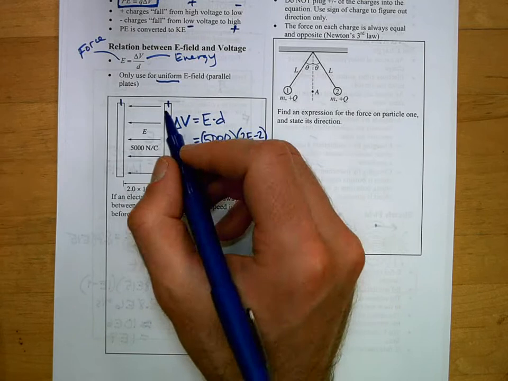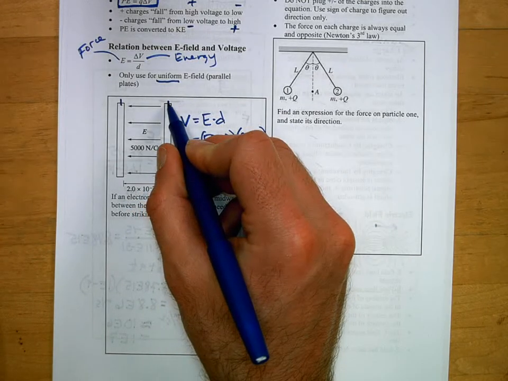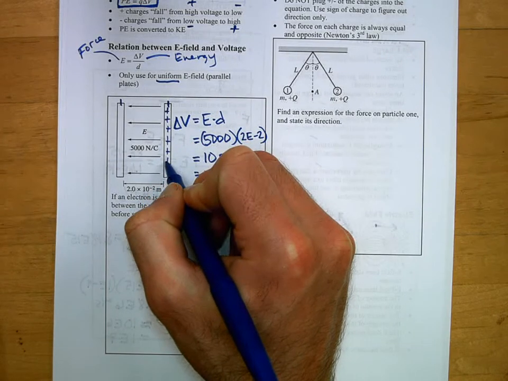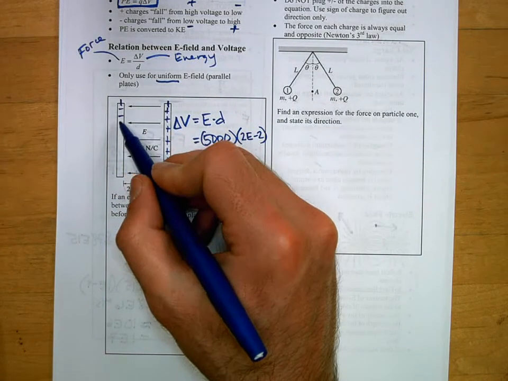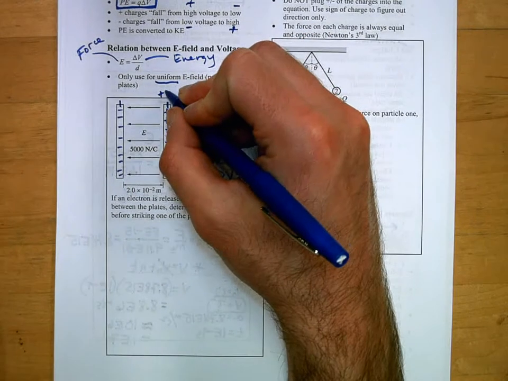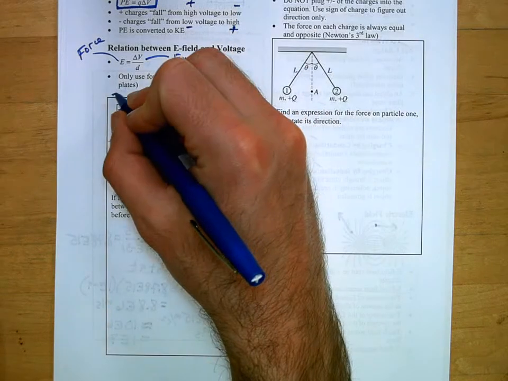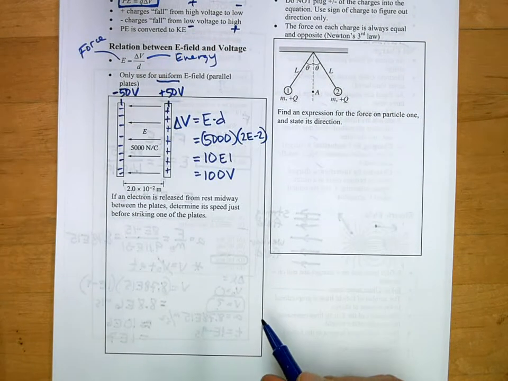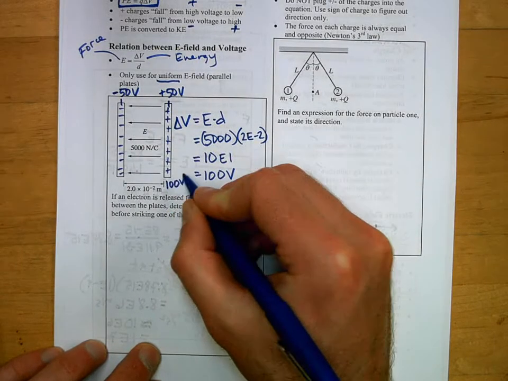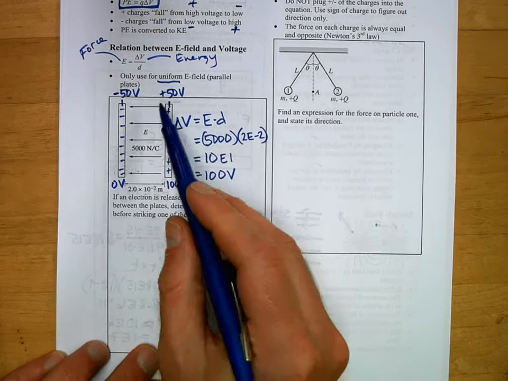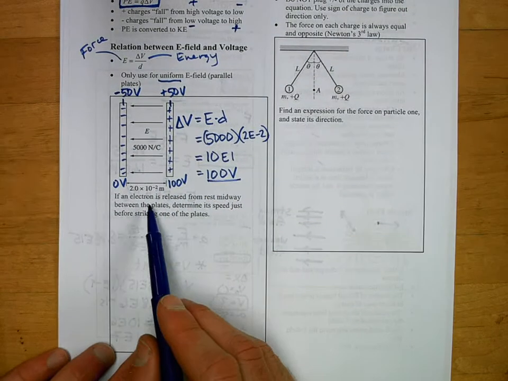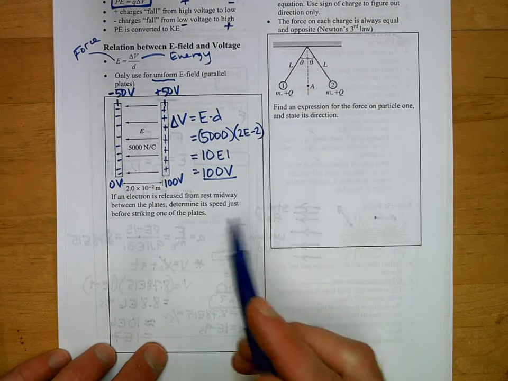Electric fields always point away from positives, so this is going to be my positive plate, or my higher voltage. This is going to be my negative plate. So I'm going to call this plate over here plus 50 volts. I'm going to call this plate over here negative 50 volts. Or it doesn't matter what you call the plates. You could call this one over here 100 volts and this one 0 volts, as long as the difference is 100. Okay. Now an electron is released midway between the plates.